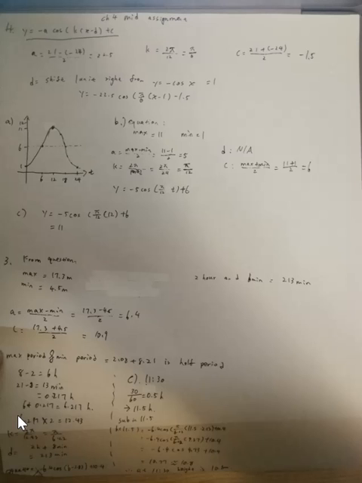For the first question, which is question 4, the beginning equation we are going to use is y equals negative a cos k(x minus d) plus c. The maximum point is 21 and the minimum point is negative 24. So a is 21 minus negative 24, divided by 2, equal to 22.5, and k is 2 pi over the period, which is 2 pi over 12, and the answer is pi over 6.